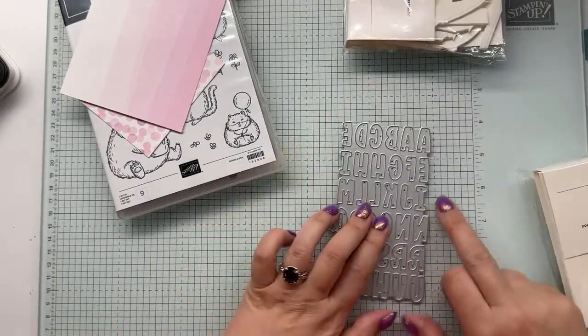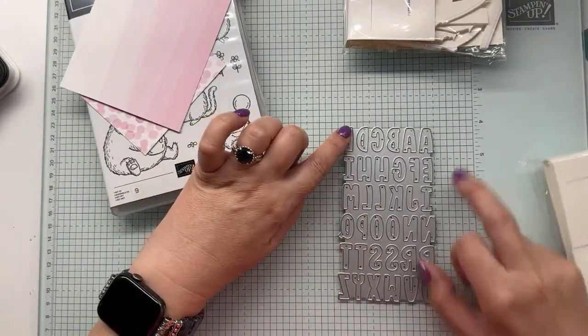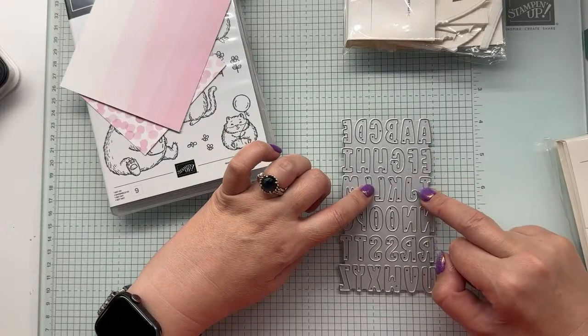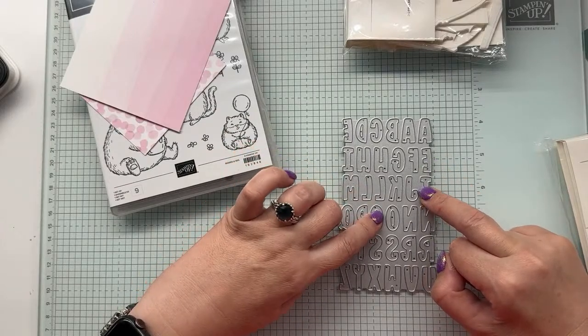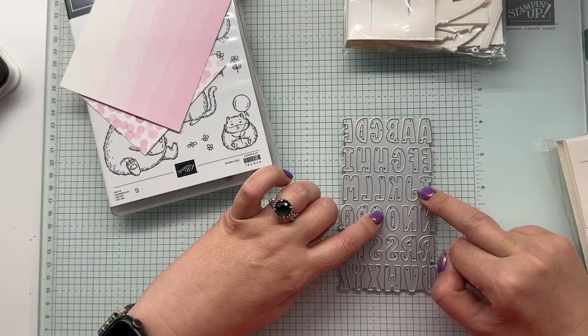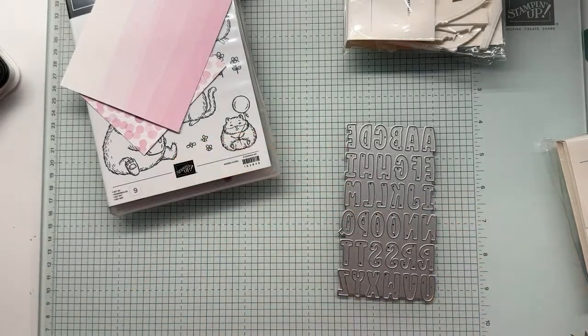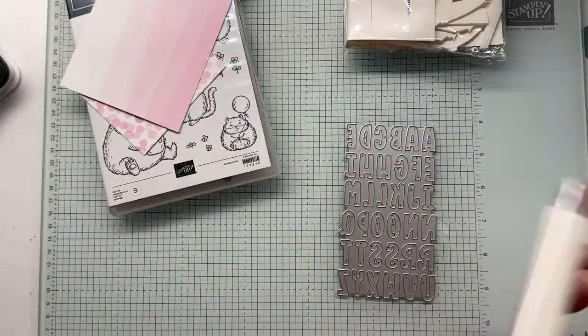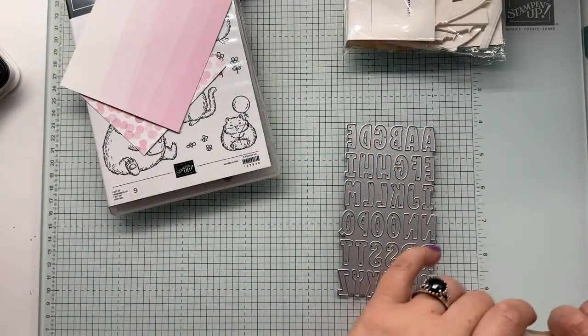So we've got E and L and I and O and S and E. Should I just do one lot? I'm very tempted just to do like one lot and then just picking it out from there.